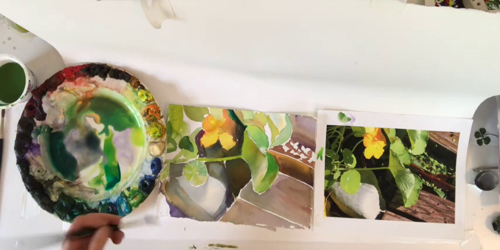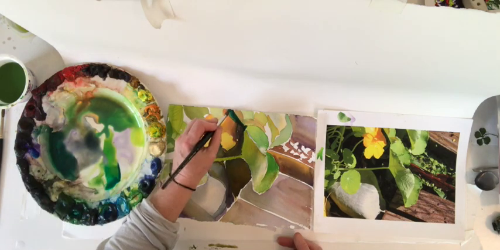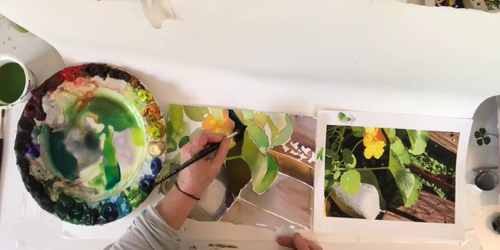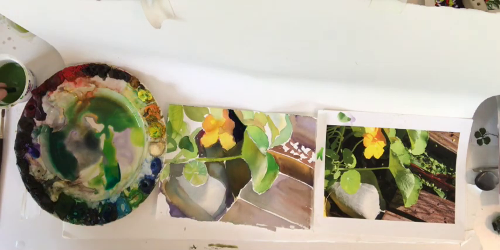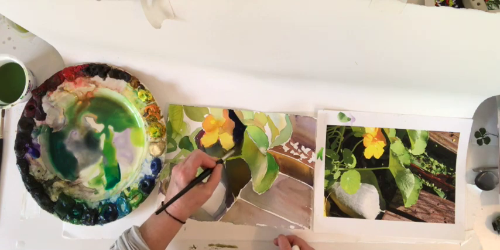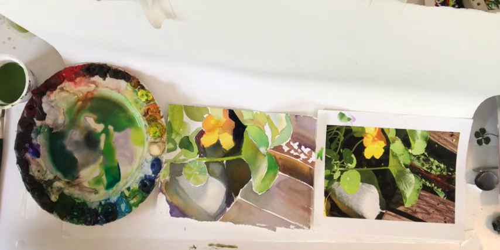Let's see. I'm going to take a purple to sharpen this up a little bit. Okay.